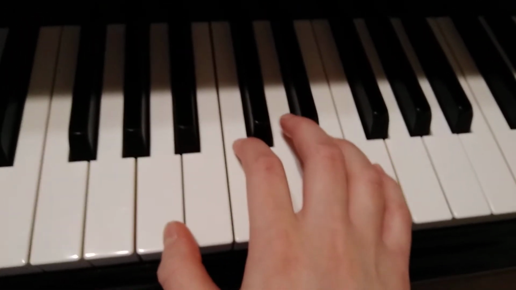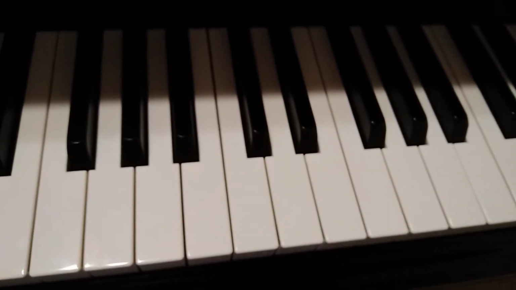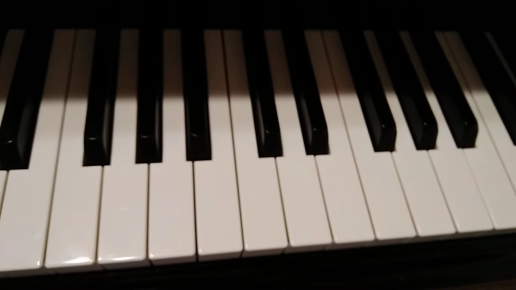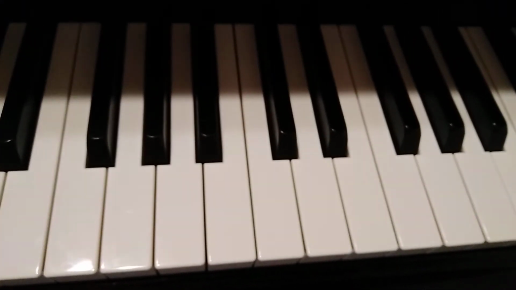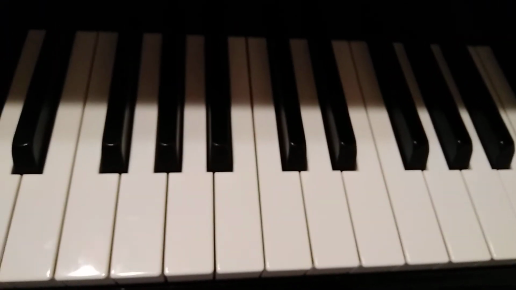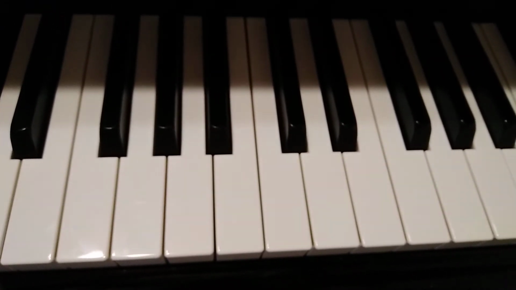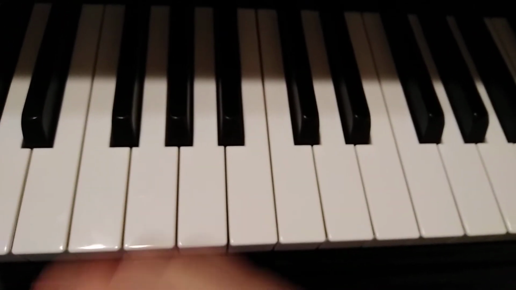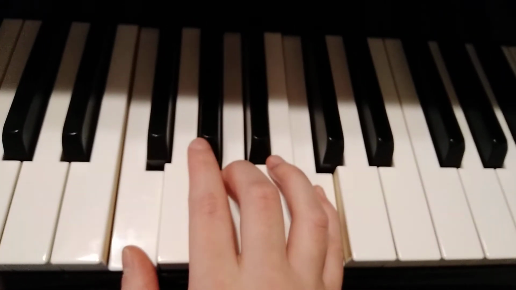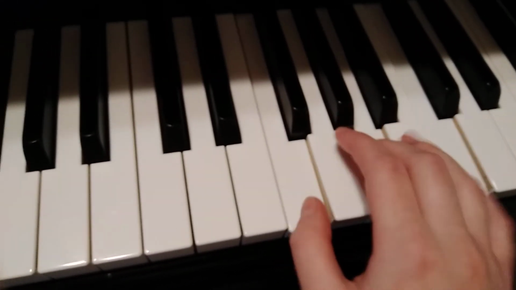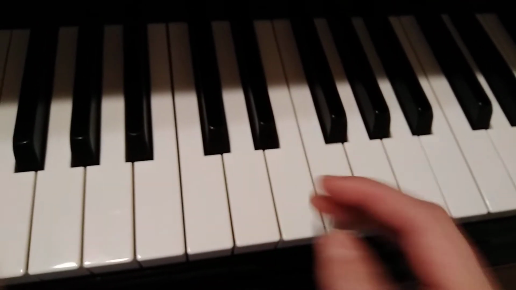So don't do this, if you're playing with a guitar or other instruments, because for some reason it clashes. I haven't quite figured out why it clashes, but yeah. So if you're going to play F major, you should probably stick to here, here, or here. Something like that.